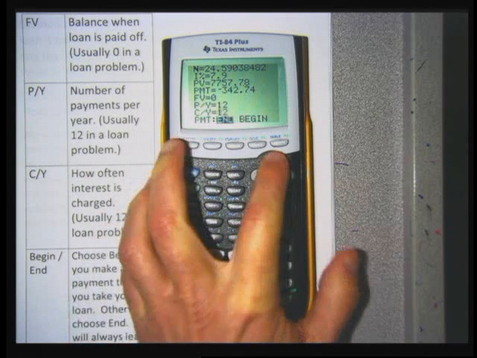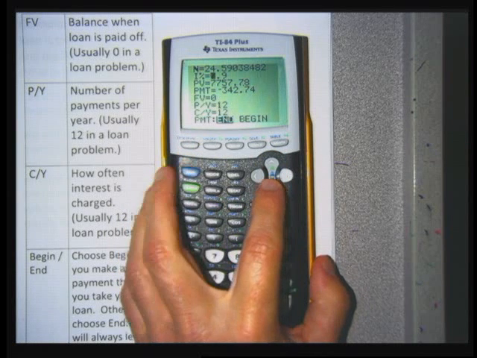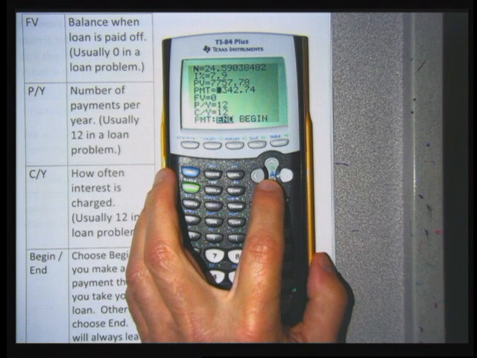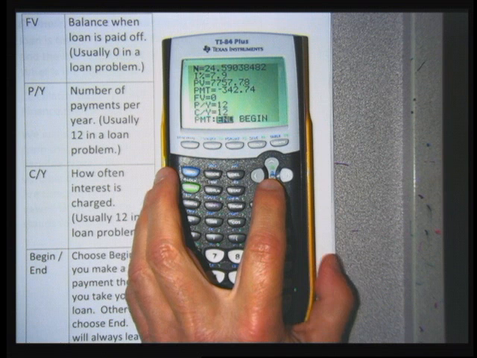So again, for loan problems, the N is the number of payments, the I is the interest rate, the PV is the loan amount, it's generally positive, the PMT is the monthly payment, it's generally negative, future value is what you owe after the loan's paid off, for us it's always going to be 0, PY is the number of payments per year, for us in loan problems it's going to be 12, CY is how often interest is being paid, for us it's going to be 12, and PMT is whether you're making a payment a month from the day that you take the loan or the day that you take the loan. We're always going to leave it on end.